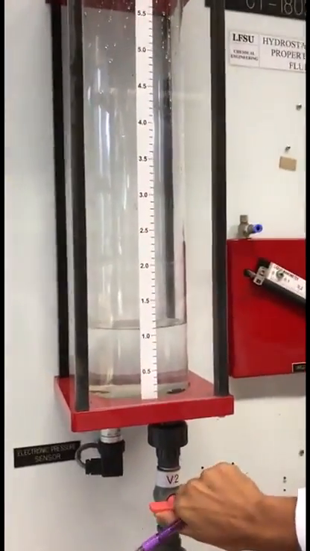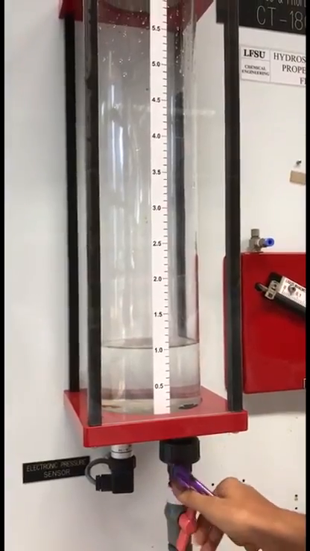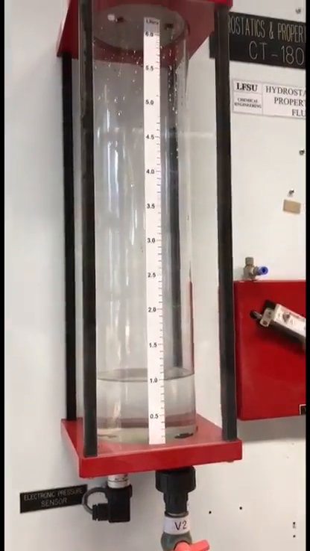Okay, next we repeat the experiment using 5 different heights. How is it? We drain the water so that the height changes. So we just open this valve for the water to be drained until the next desired height.